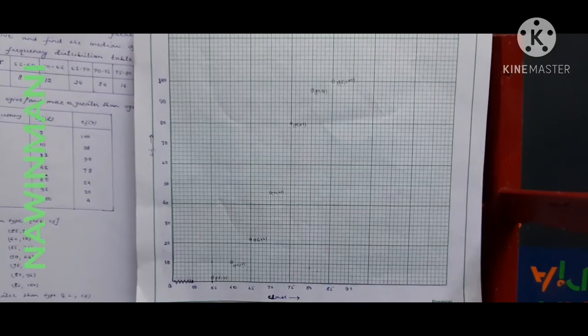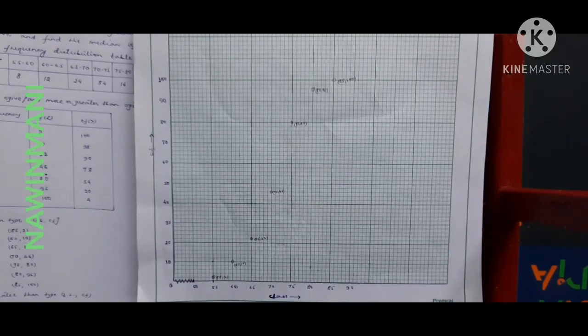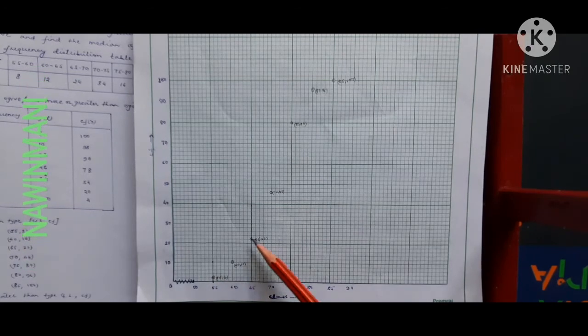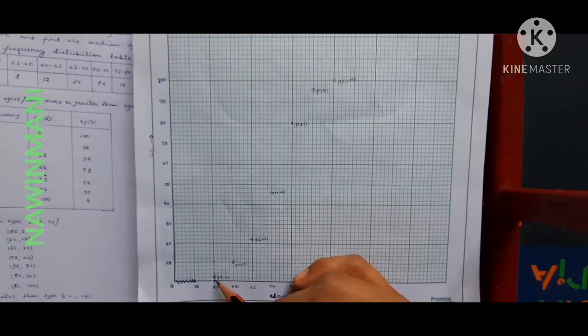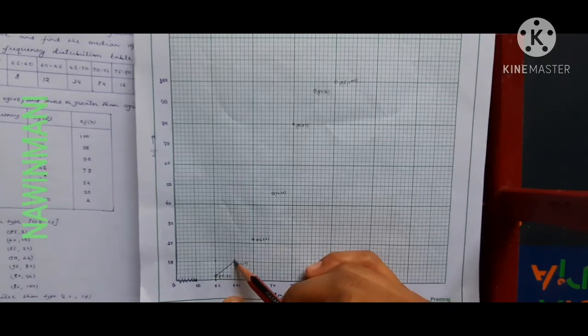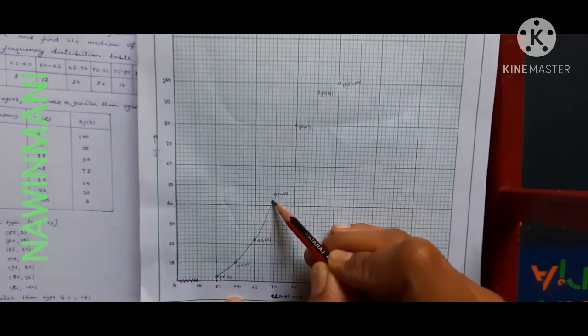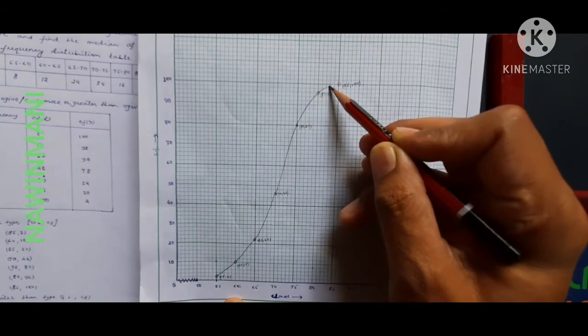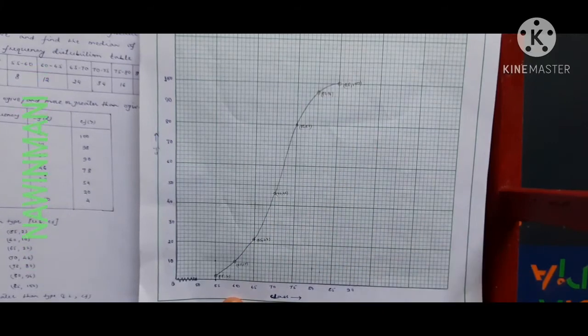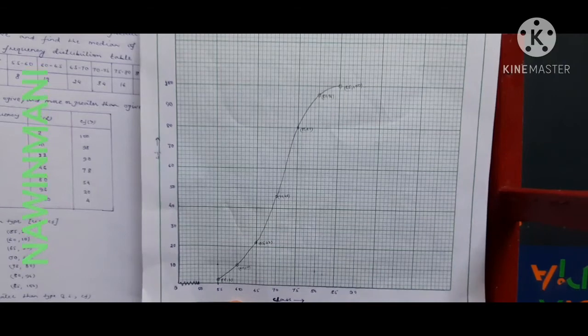After that we will draw a freehand graph, and that freehand graph will be the ogive of less than type. So we will draw the freehand graph like this. Freehand, do not join the points with a scale. Freehand graph we will do. Don't lift up the pencil. So this is the upward rising curve, and this is what is called the less than ogive, and in the greater than ogive the curve will come from top to bottom. How is that done? That also I will show you.